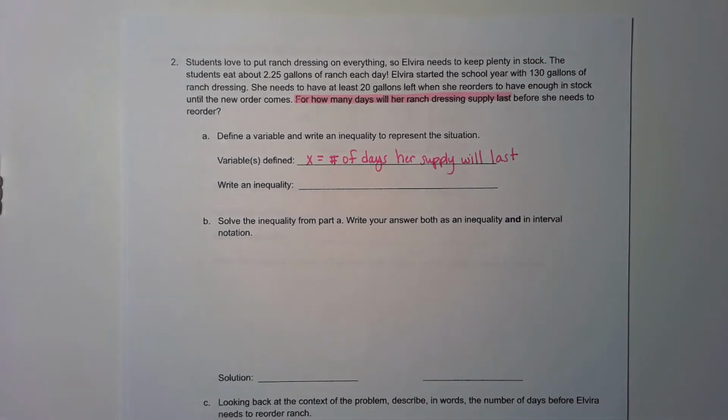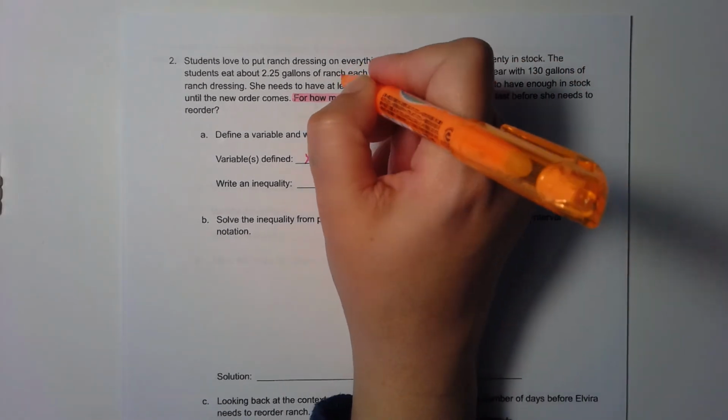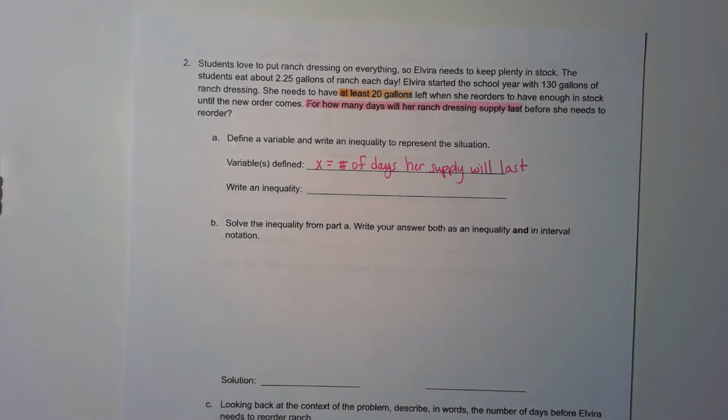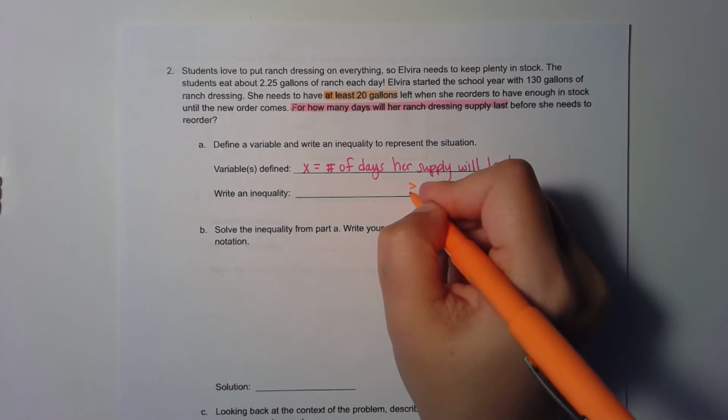Now we're going to write an inequality. The reason I know that this is an inequality is there is an inequality word here in the story. It says she needs to have at least 20 gallons left. Now, when we learned about inequality words, we said at least means greater than or equal to.